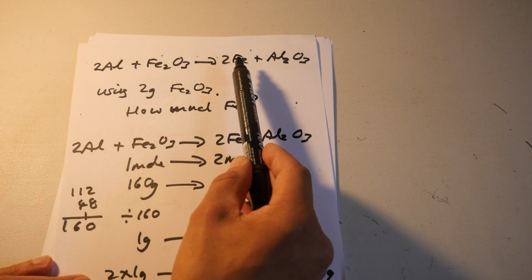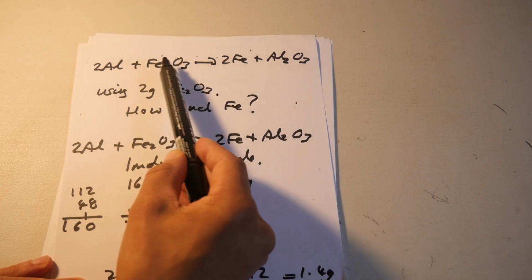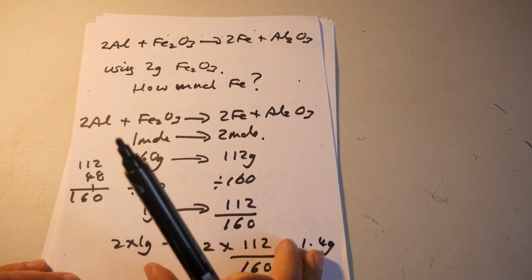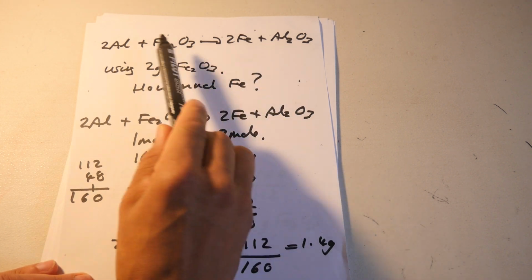But if you have to make, say, 1,000 tons of this, you can work out how much of that you have to start off with, okay? So it's very powerful. This is a very powerful way of working out unknowns.